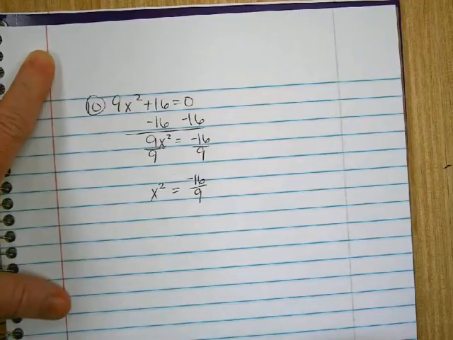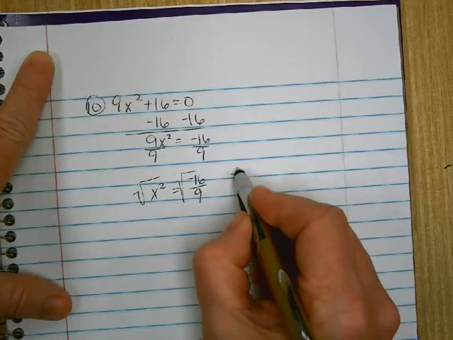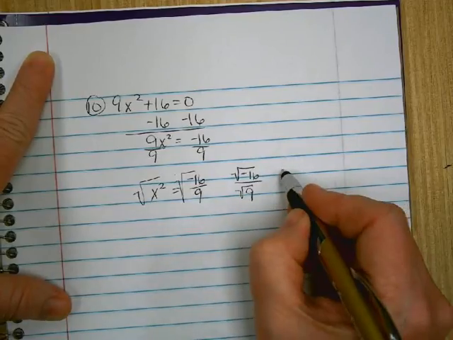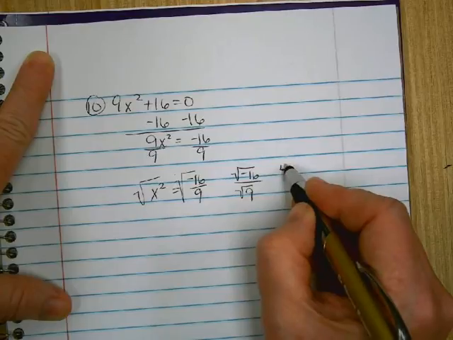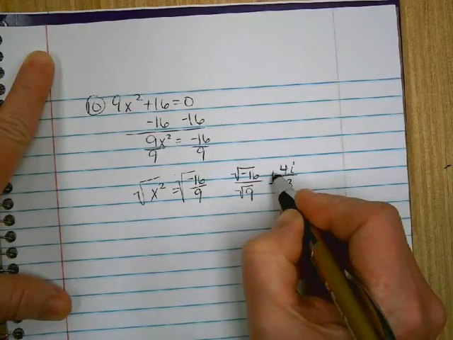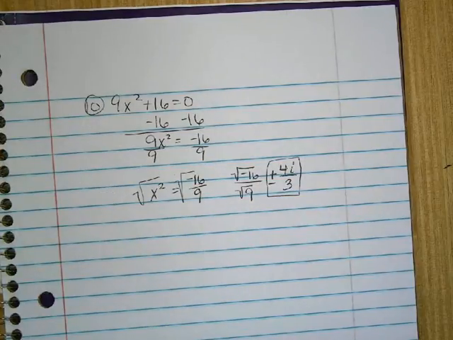Now take the square root. So you're taking the square root of negative 16 and you're taking the square root of 9. So this is 4i over 3. Remember, anytime you take the square root as a method of solving an equation, you end up with a plus-minus answer.